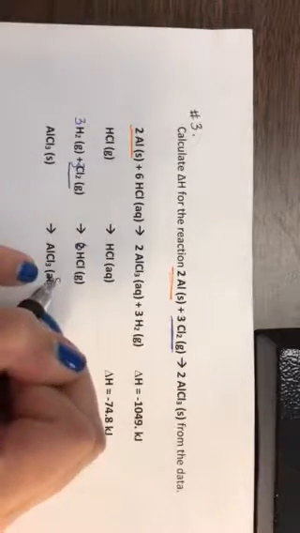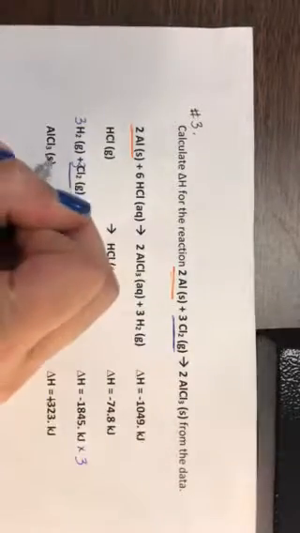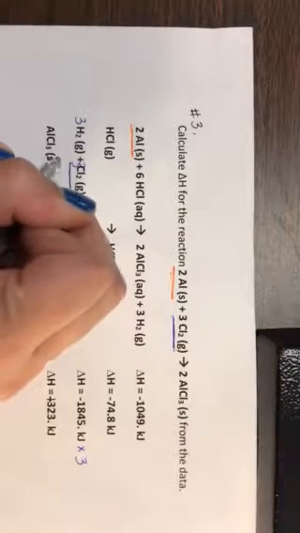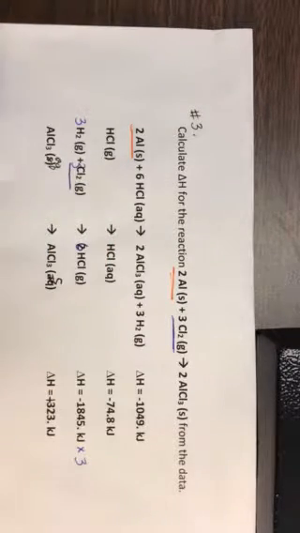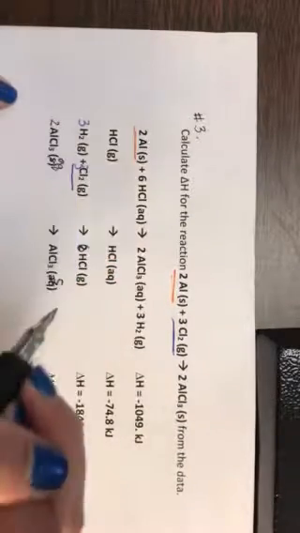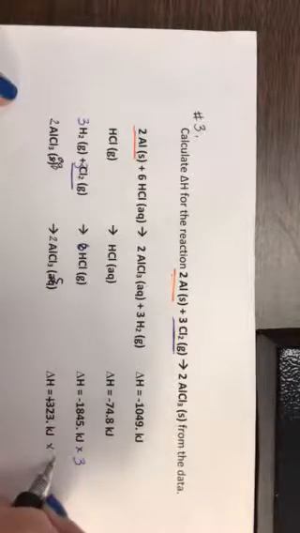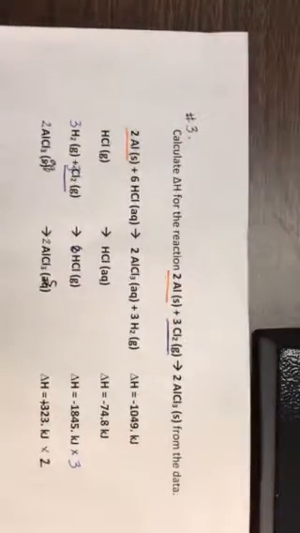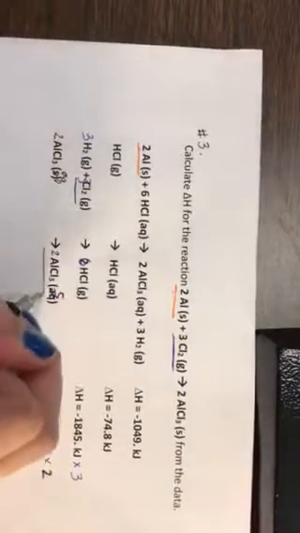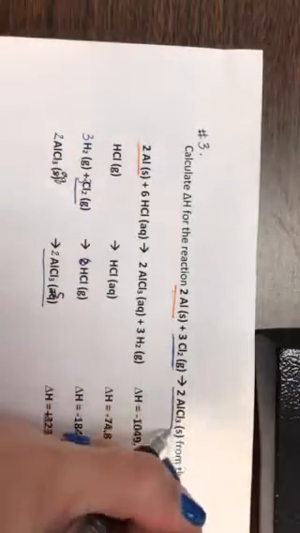So this is now going to be solid. This is now going to be aqueous. So rather than rewriting this, since it's the same formula for the product and reactant, I just changed the states of matter. And I'm going to have to multiply by 2. So this becomes 2. This becomes 2. And we have to multiply this by 2 as well. So then I have my 2AlCl3 solid.